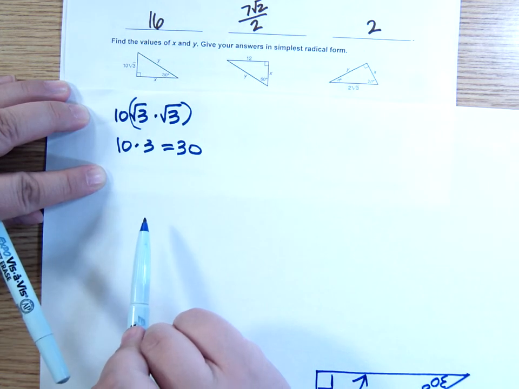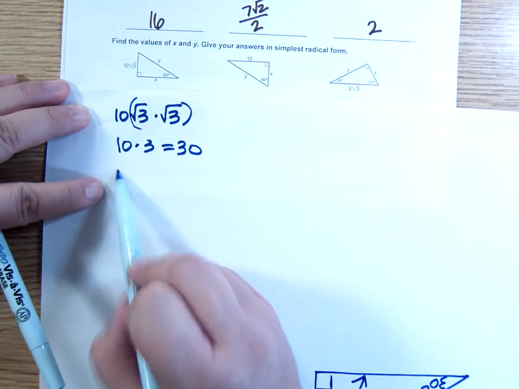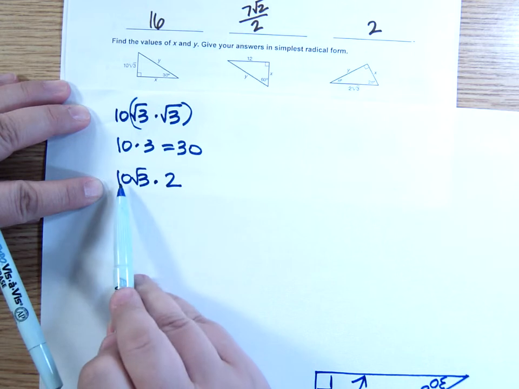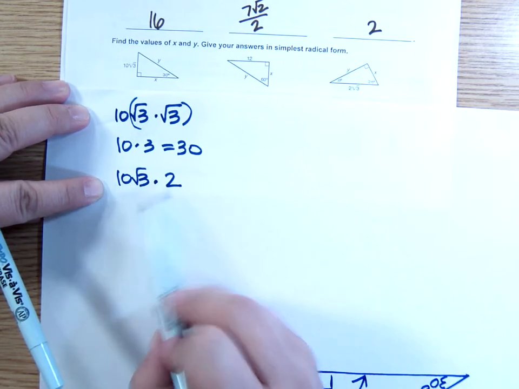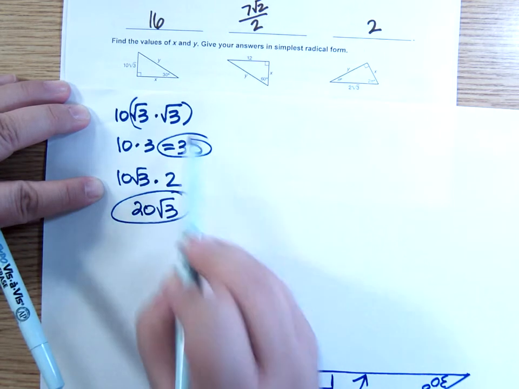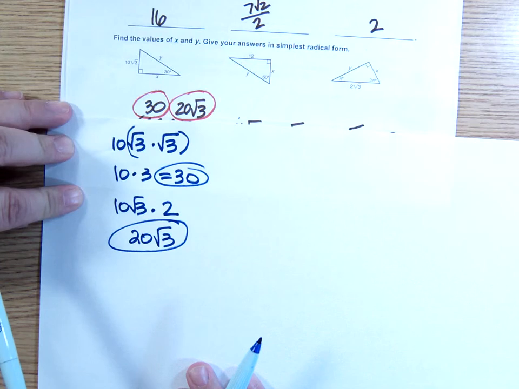To get the hypotenuse, you don't go from the long leg, you go back to the short leg. Short leg times 2 gives me hypotenuse. 10 root 3 times 2, 10 times 2 is 20. So there's the hypotenuse. So the long leg is 30, x is 30, and 20 times the square root of 3 is y, or the hypotenuse.